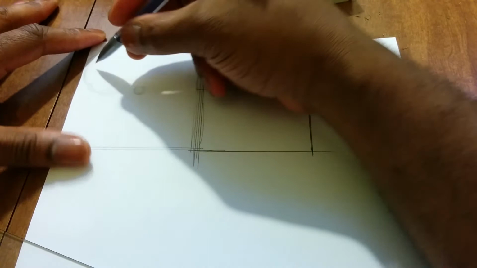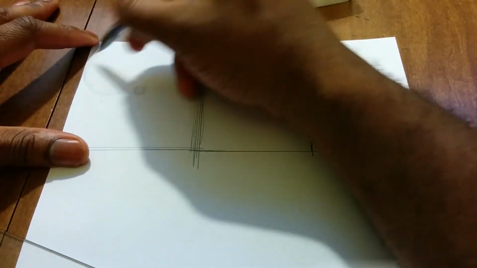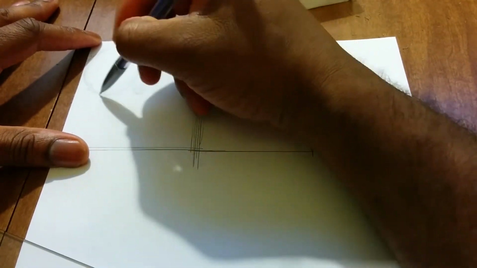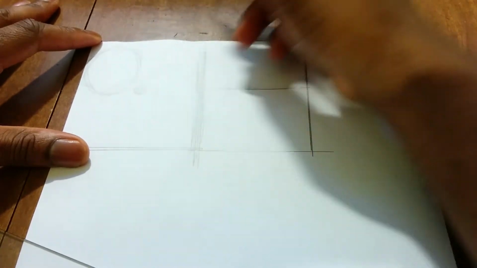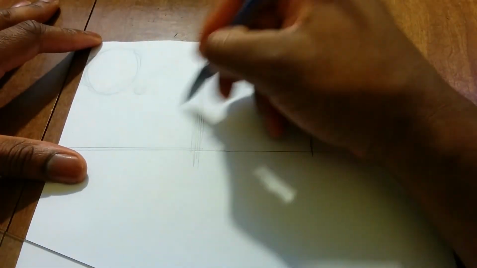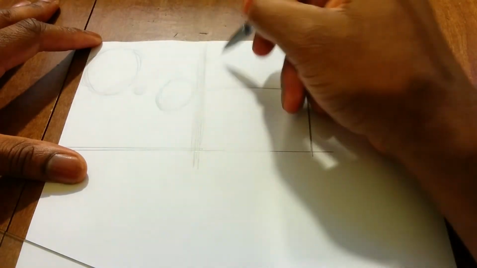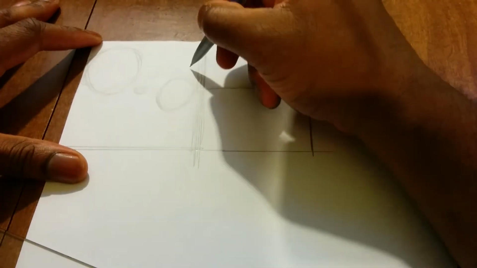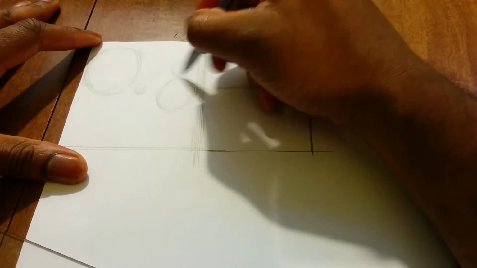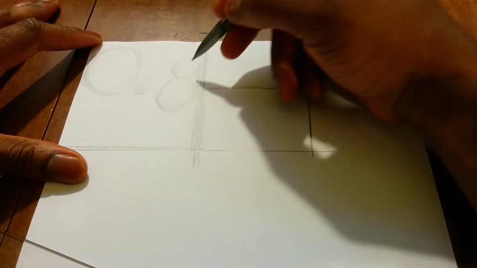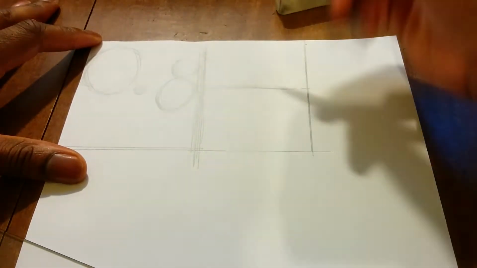See how it's all close to the edge? Make it close to over here. Then if you were to make another one, make them closer to the edge of the panel. Like spots like these.